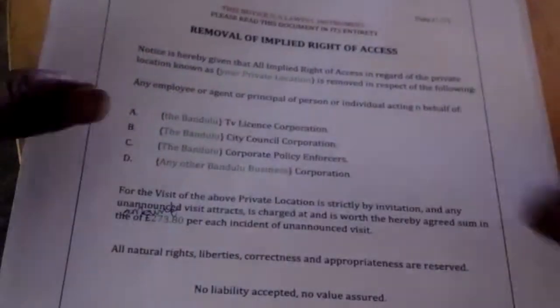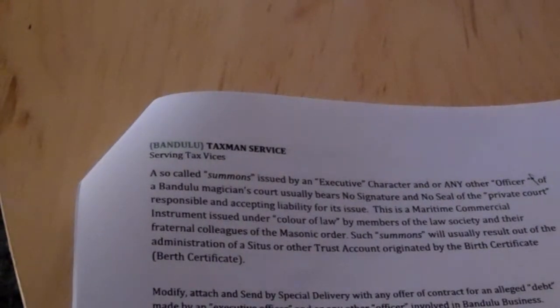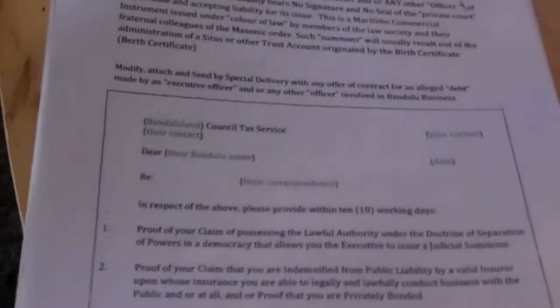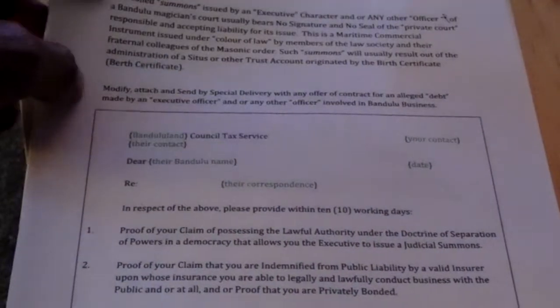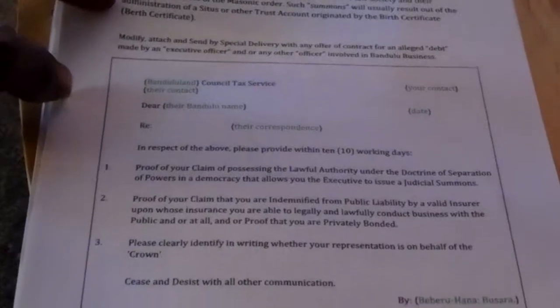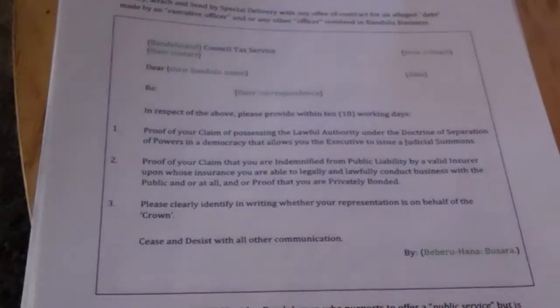Okay, removal. On the same book we had, this one says it's the BANDULU Land Taxman Service. So this is serving tax vices. I'm not going to read the introduction or preface. I'm going to go, that's a template right there. Hope you can see it.